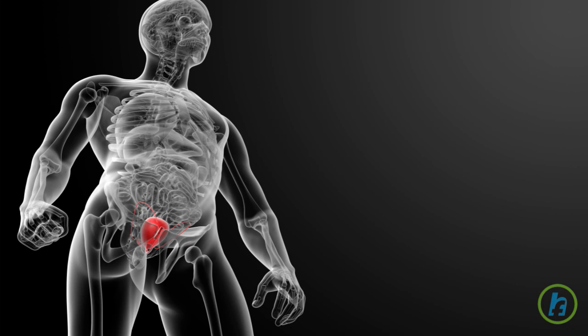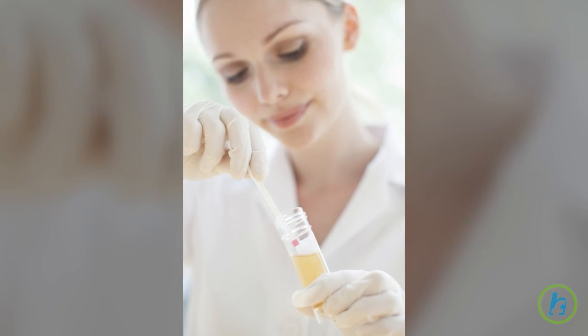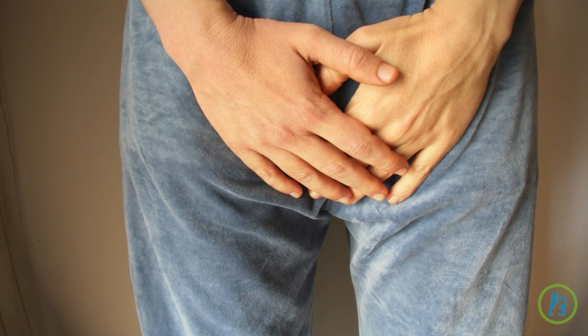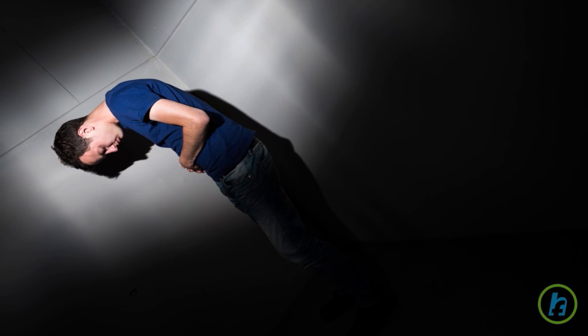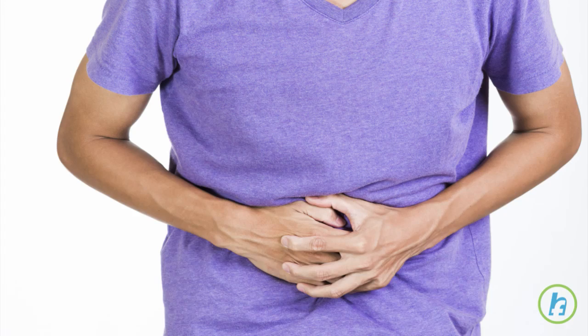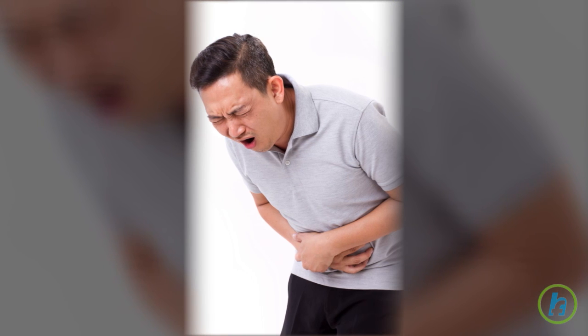Symptoms of bladder cancer can include blood in the urine, frequent urination or feeling the need to urinate without being able to do so, pain during urination. Men are more likely to develop bladder cancer than women. Bladder cancer is more common in whites than in blacks.